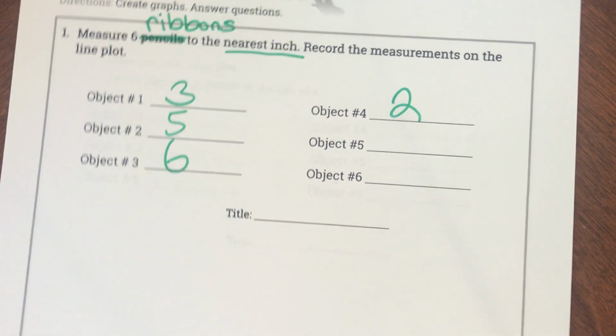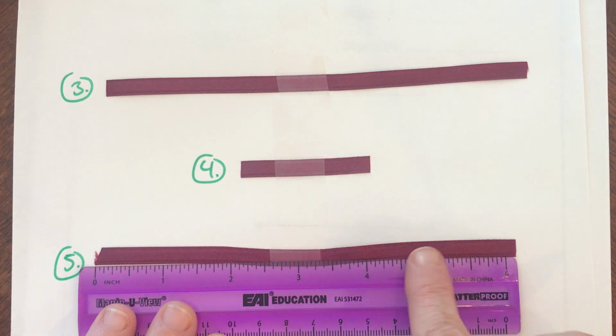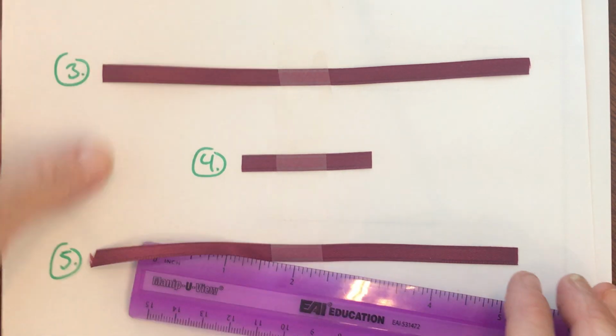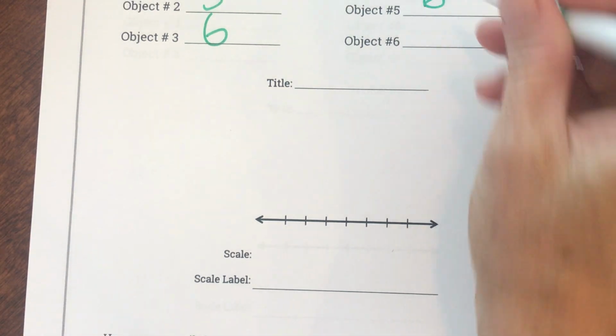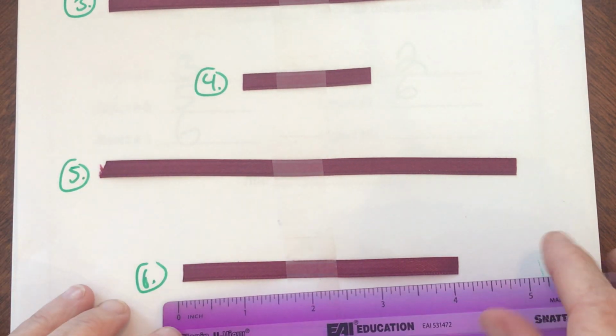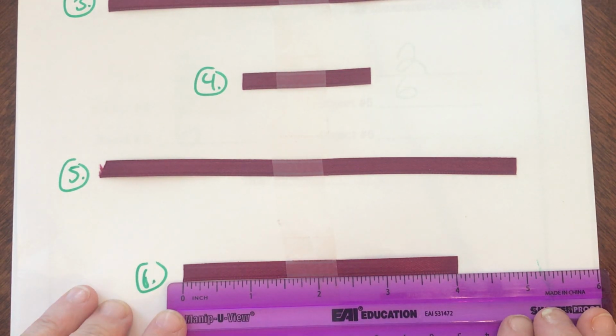Okay, my fifth object is another long one. I'm going to line it up correctly. And again, my fifth one is a little bit past the 6, but just a little bit. That's definitely what it's nearest to. And then let's do our final object. Our final object is almost exactly at the 4. So let's put a 4 there.